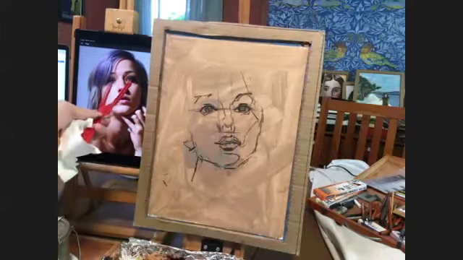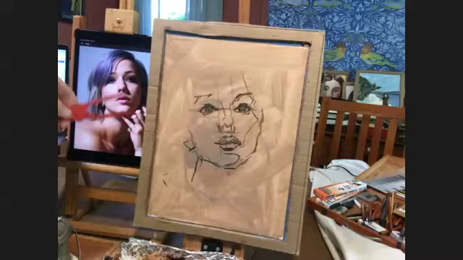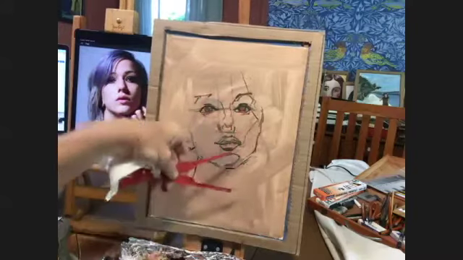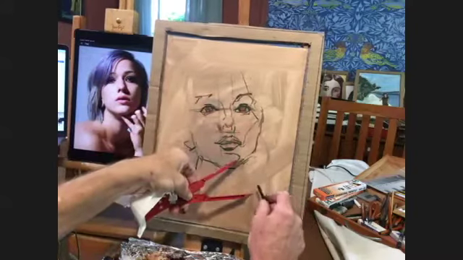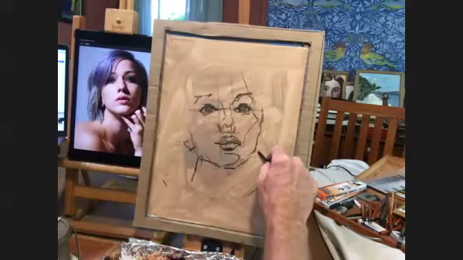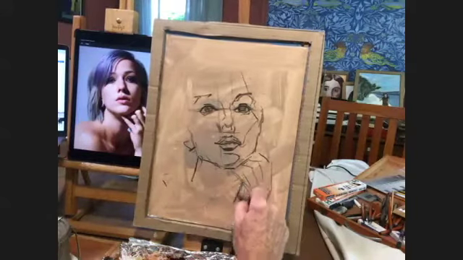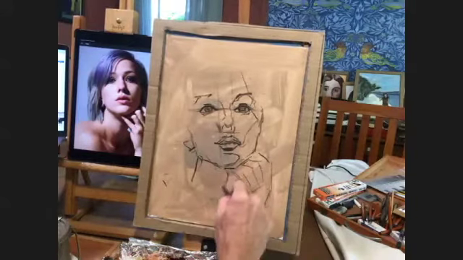Looks like it's two eye widths. That's where the bone is. So in here, and so that's where her knuckles are, right there. Neck is here. It's a shadow shape.